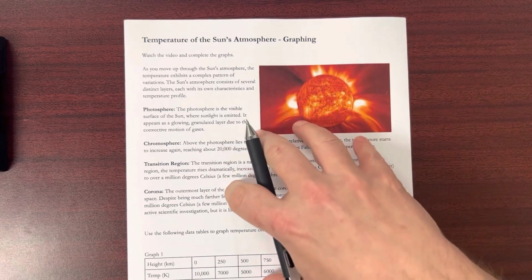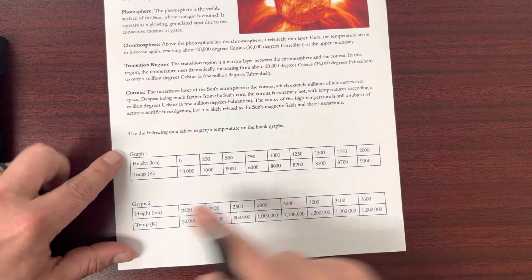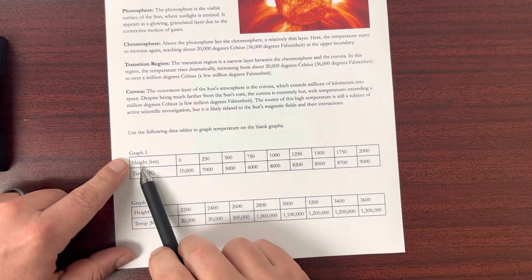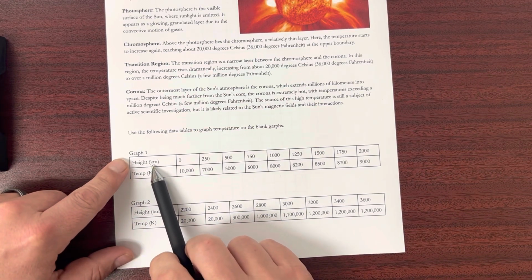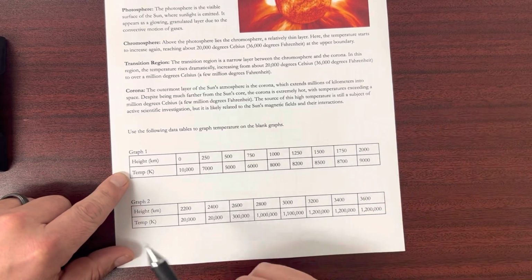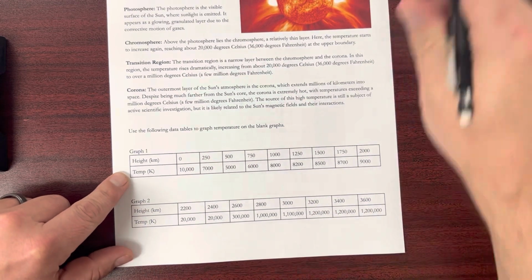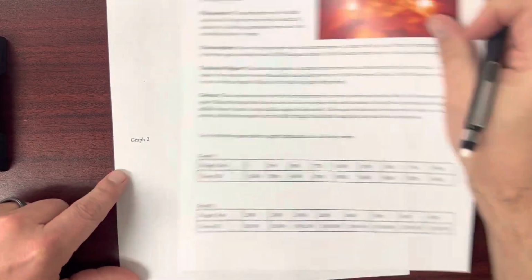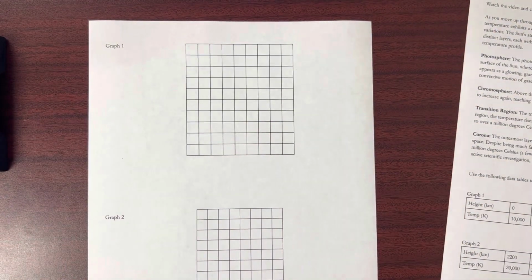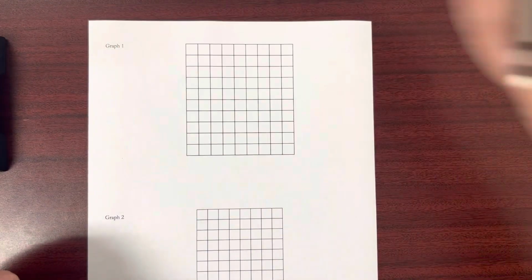But what we want to do is just graph this information. So I have two data tables down here: graph 1 data table, graph 2 data table. And we'll be graphing height in kilometers and temperature in kelvins. Very similar to Celsius or Fahrenheit. Not much of a difference at these big numbers. And we're going to graph them onto these two graphs. So I'm going to get you started on that. And we'll take a look at how to set this up.